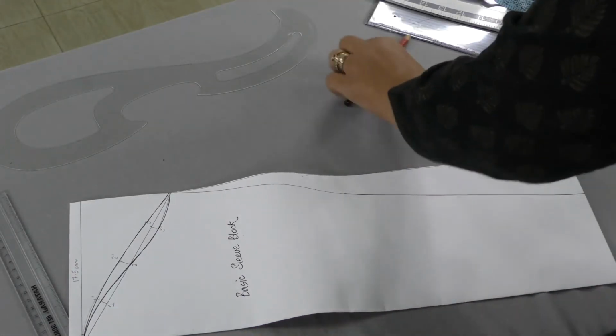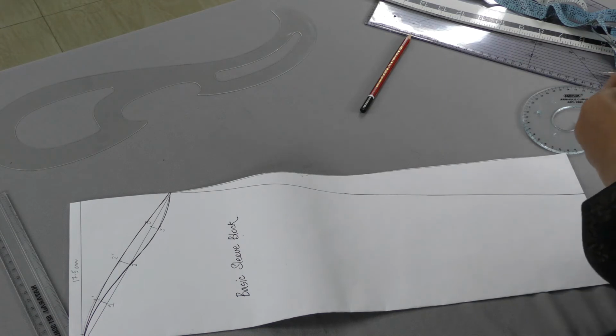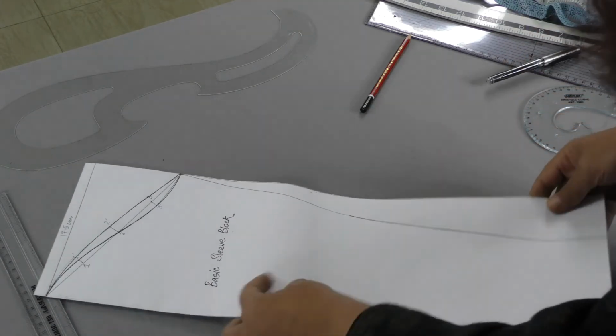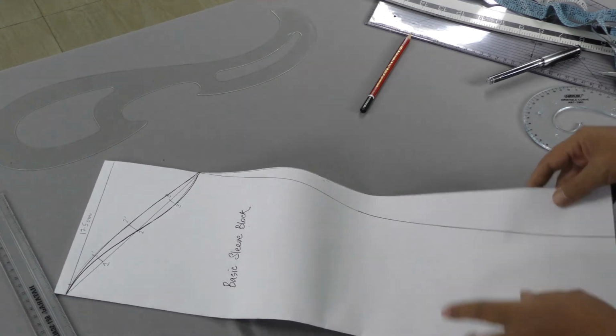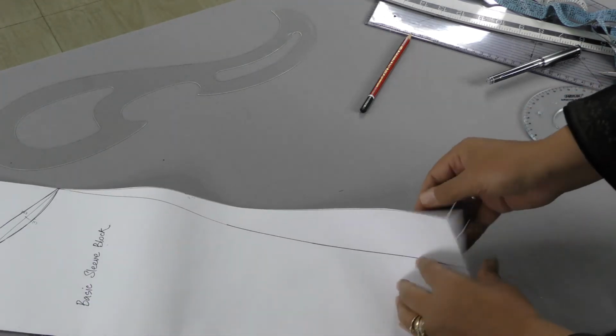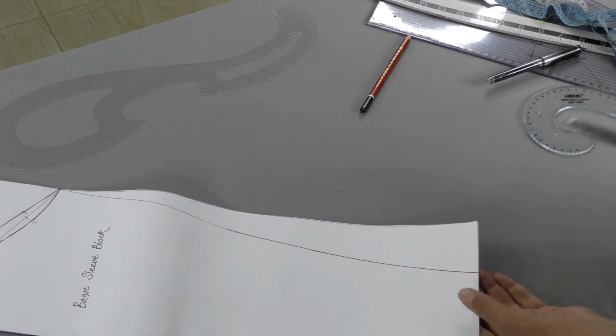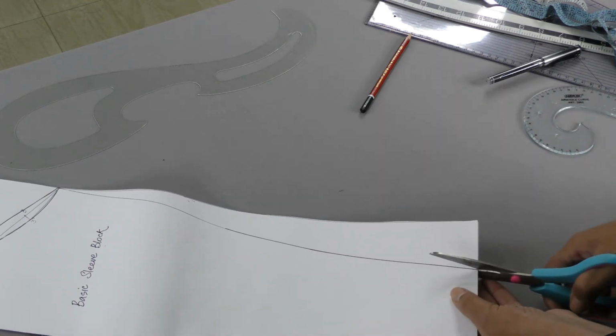So now I will show you how the sleeve block is cut. See the side seam, for the side seams, both the layers of paper are cut together. So we'll start with this.